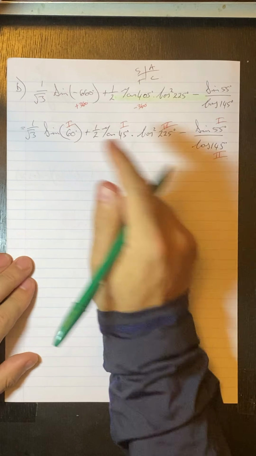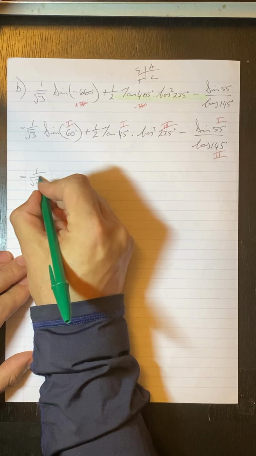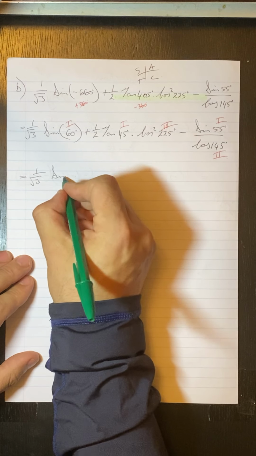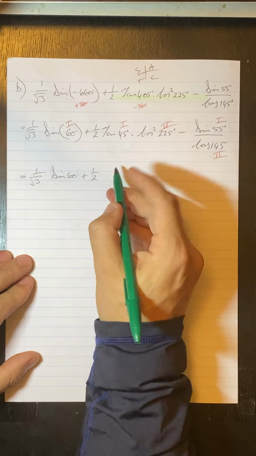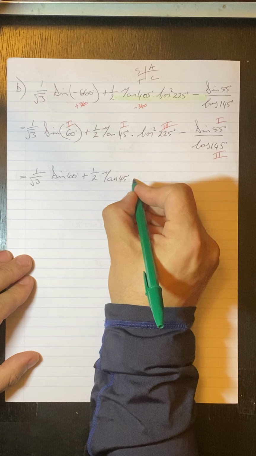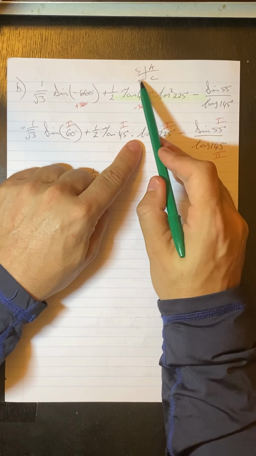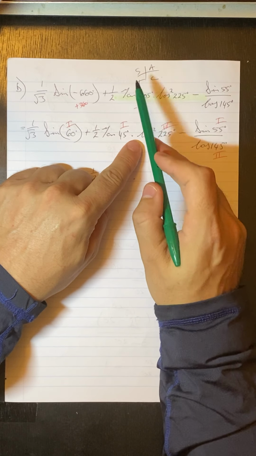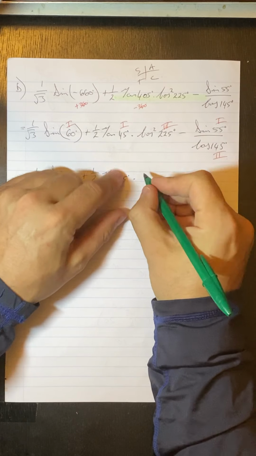Right, I'm not worried about that one. It's already acute, so I'm going to leave it. Not worried about that. It's already acute. Okay, so now cos in the third is negative, but it is squared, so it'll still be a positive.